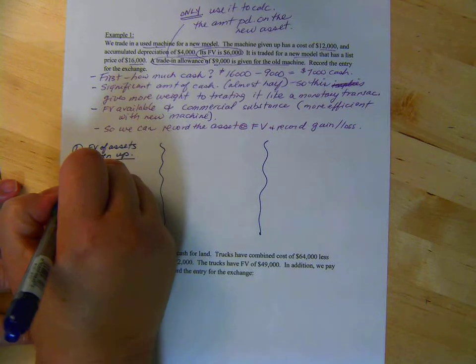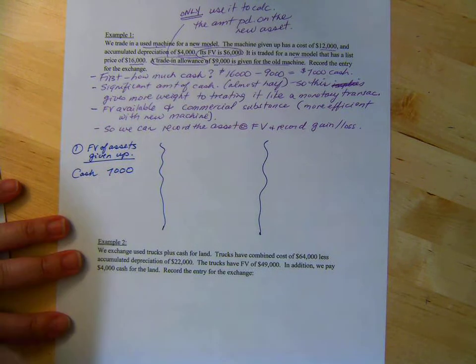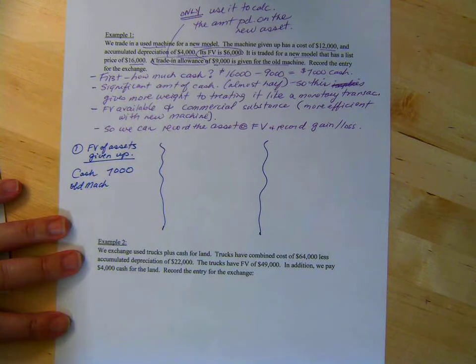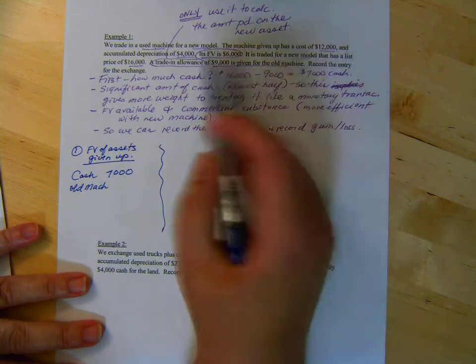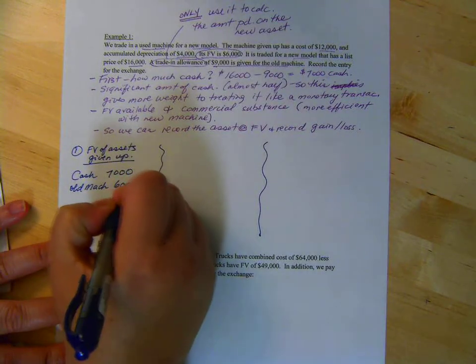So what did we give up? Well, we gave up some cash for $7,000. We gave up the old machine, and what was that? We have to record the fair value. Well, we don't care about the cost, we don't care about the depreciation, we care about the fair value. That's $6,000.